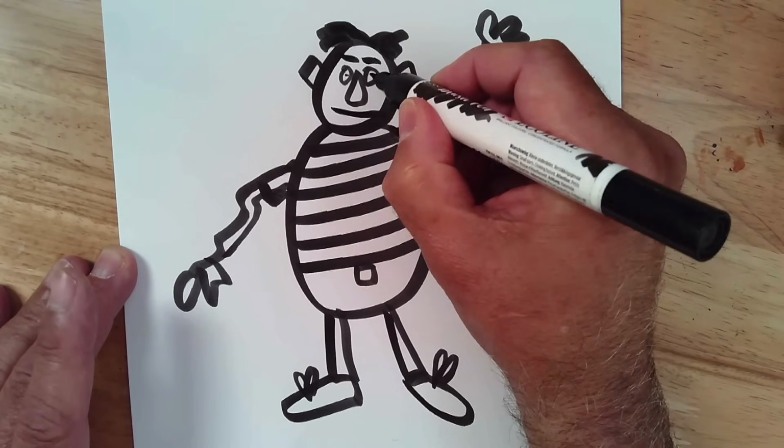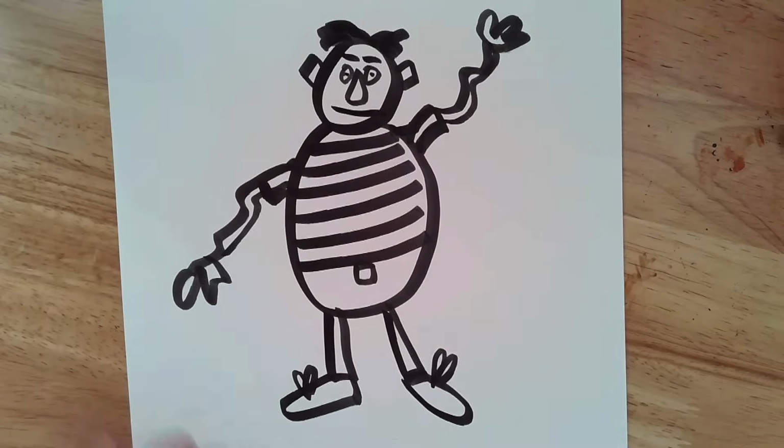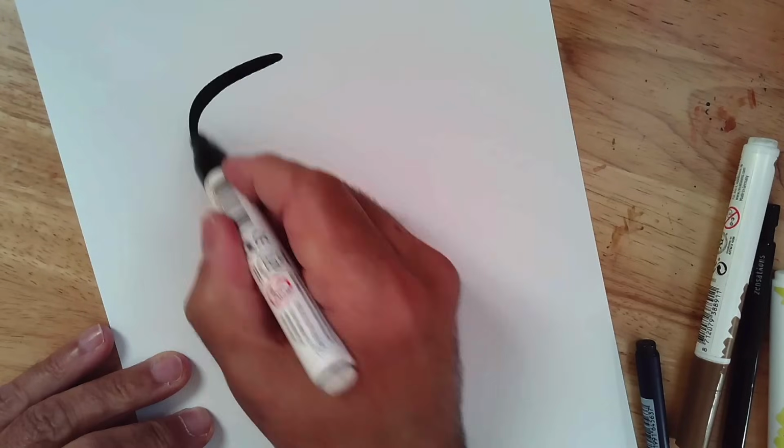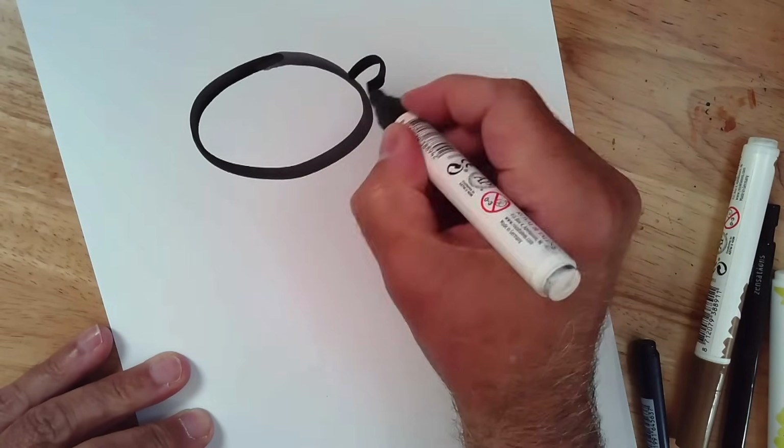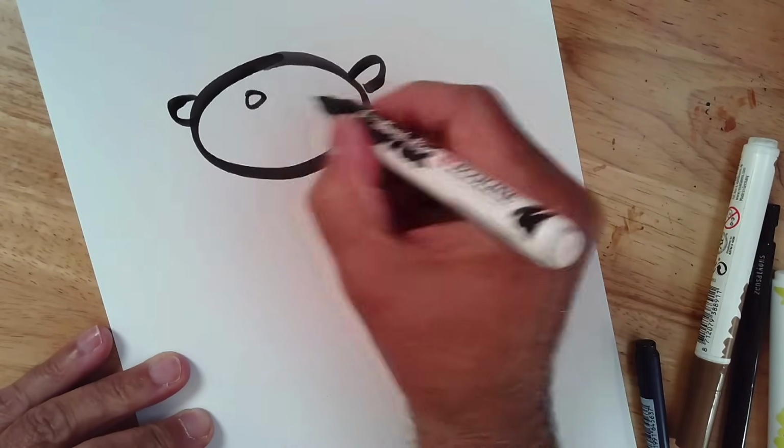It's shorthand. And then you add on whatever features and other character props might help you to know that it's the person you want it to look like. So it might be their glasses, it might be their hair. And again, when it comes to their facial features, it can be pretty simple. Here's a bunch of different ways of drawing the features of a face.